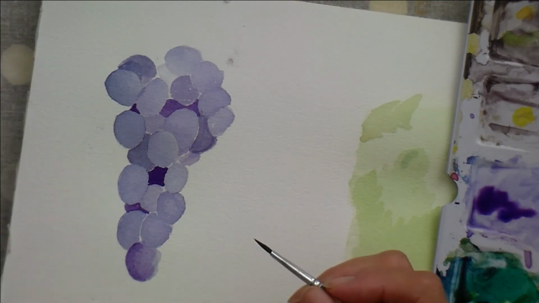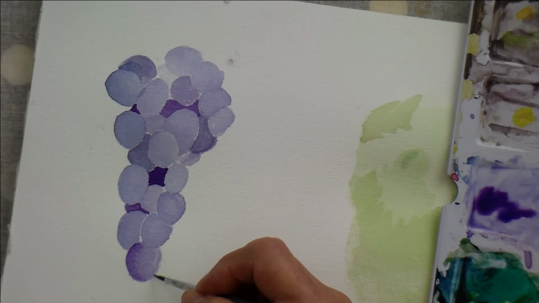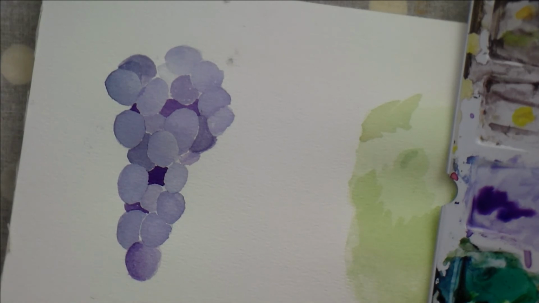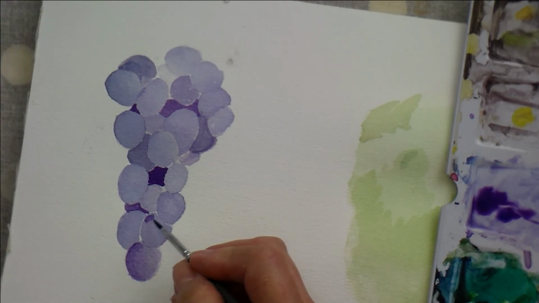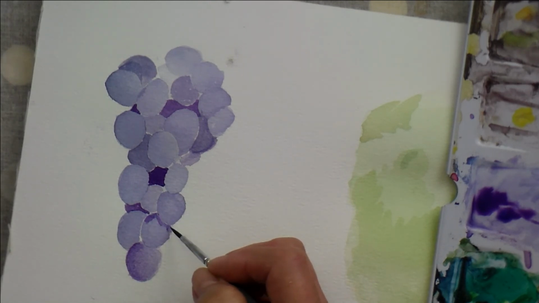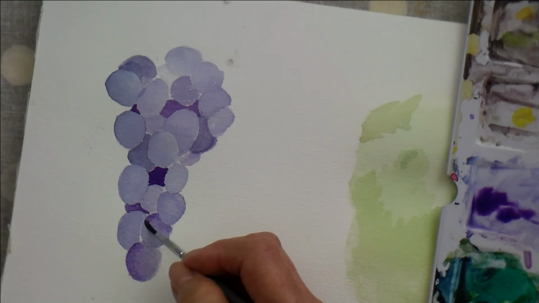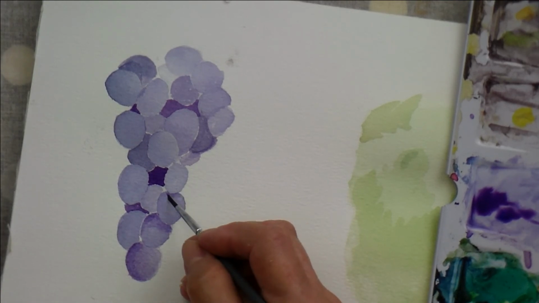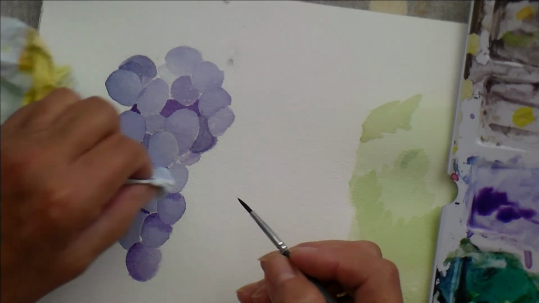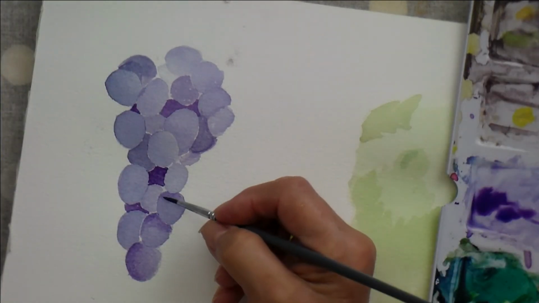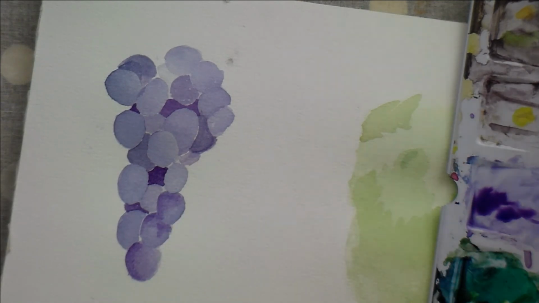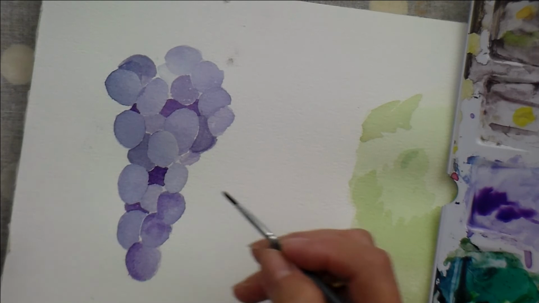Add to the roundness. And thinking about the shadow cast by that grape onto that one because it's in front. And that one onto that one because it's on top. Just add water and spread it out. And that's starting to look rather fun.